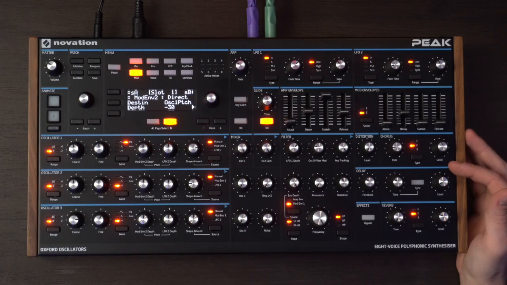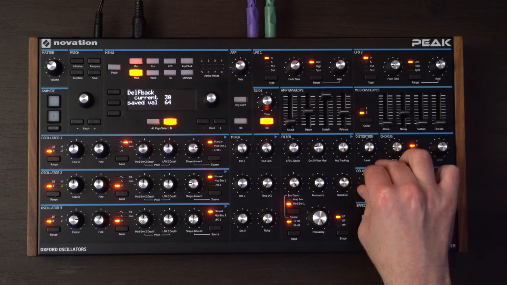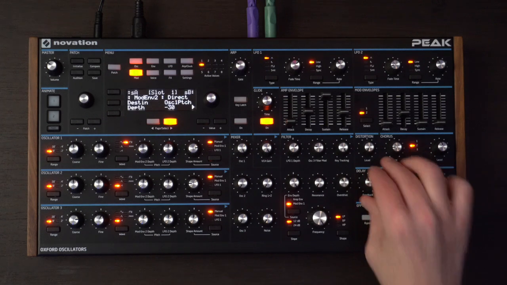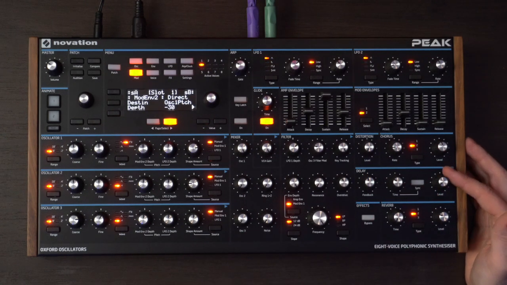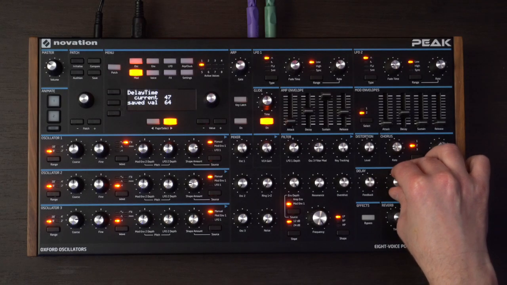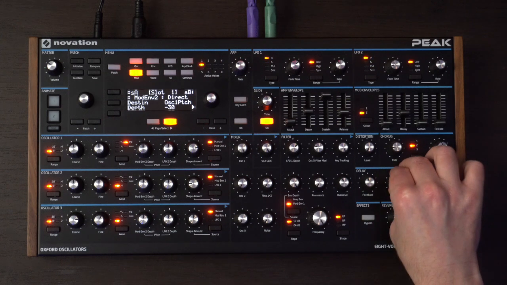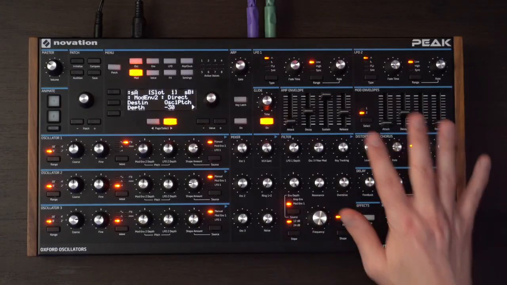So you can hear there, I didn't even get to 9 or 10 on the level, and it was already way too much. So let's pull that down. I got the feedback set to 50. The level is set to 3. It's just a little bit in there. And then the time, I had that set to about 38. So that's about it for the effects.